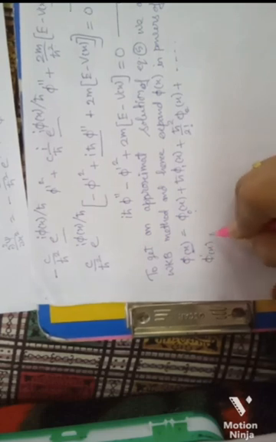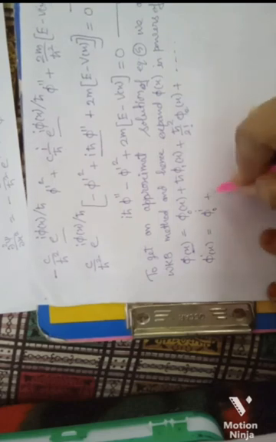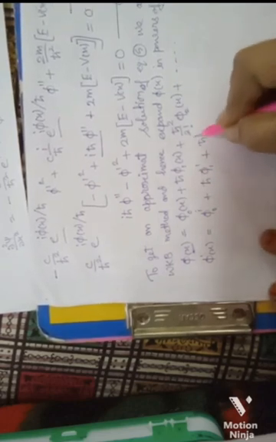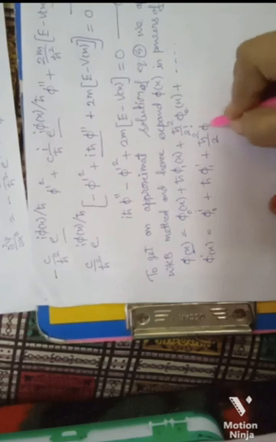Phi prime of x is equal to phi naught prime. Prime means differentiation, so we differentiate this: phi naught prime plus h cross phi 1 prime plus h cross square by factorial 2, which means 2 into 1, so we can write 2 here, phi 2 prime plus and so on.